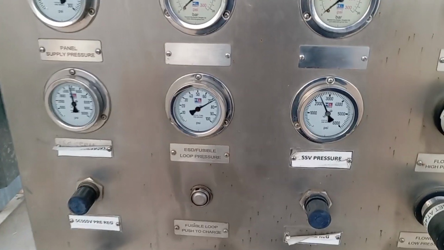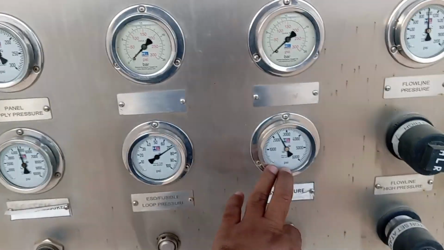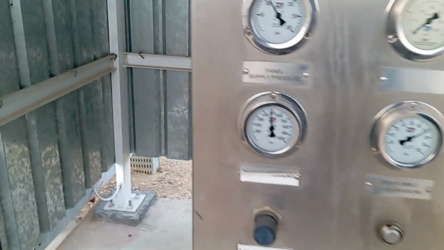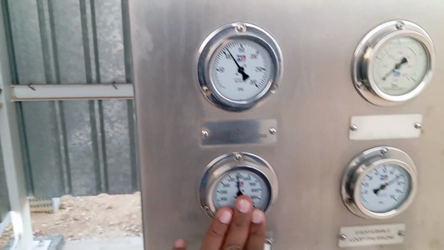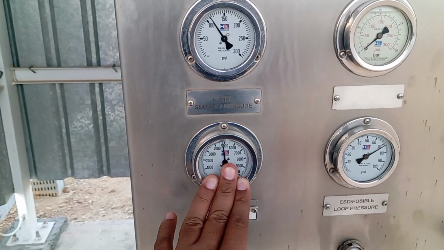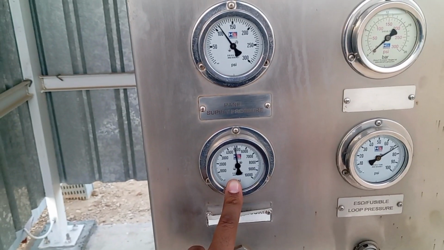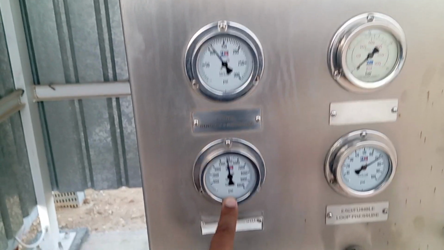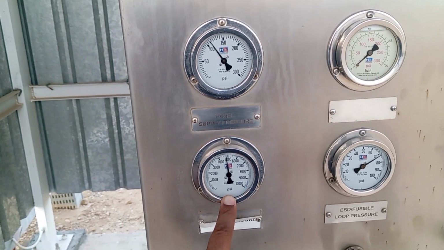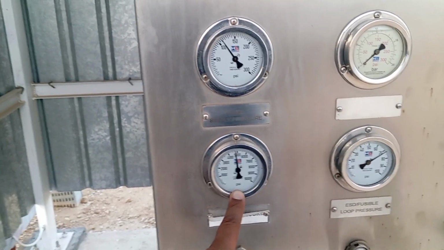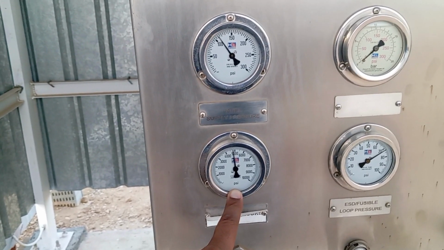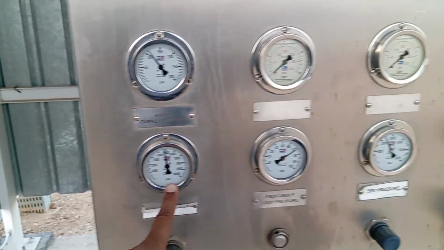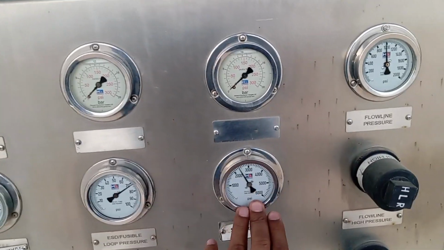Then on fourth number we have the double SV pressure. Double SV pressure should be around 2000 to 3000. And then we have triple SV pressure. Triple SV pressure should be greater than your well shut-in pressure. It must be multiplied by 1.5 of your wellhead shut-in pressure. Now it is around 4800 psi. Triple SV operates on differential pressure, which must be greater than your wellhead pressure, otherwise it will not open.